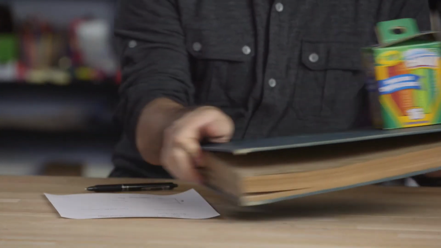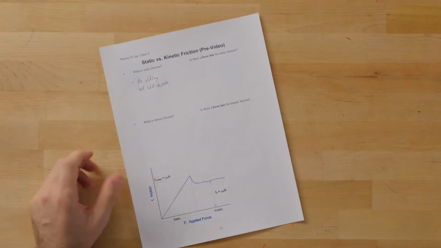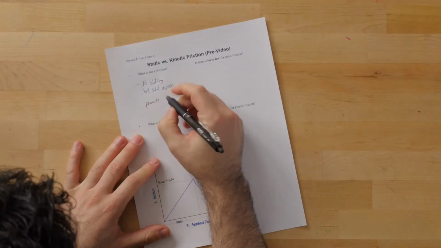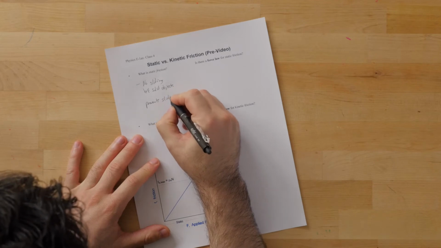All right, let's put this to the side for a second. Right, so this prevents sliding. So you can always figure out what direction the static friction is if you imagine a world without friction and see the direction of sliding, say, the friction force is opposite to that.